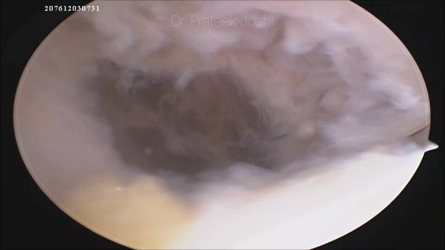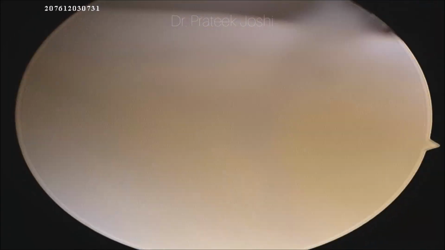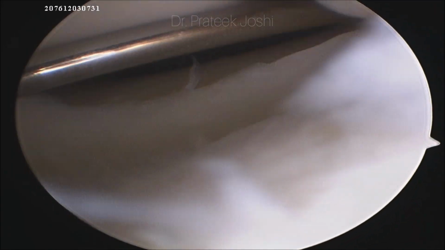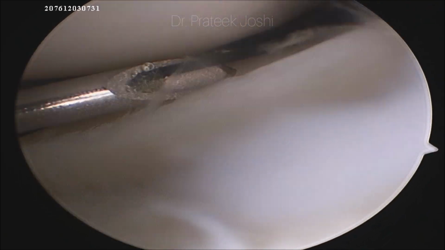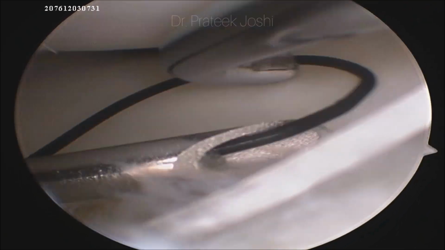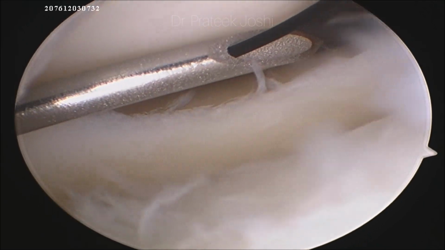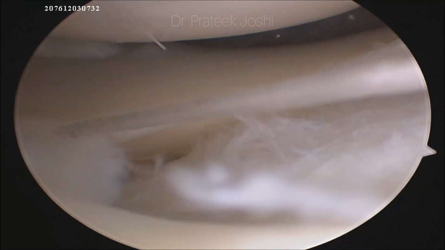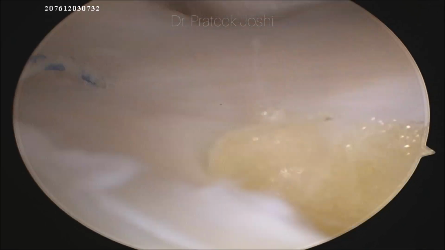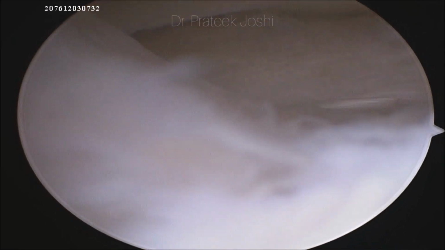For this outside in repair, I am using the spinal needle to shuttle the fiber wire through the meniscus. So this completes the second outside in suture.